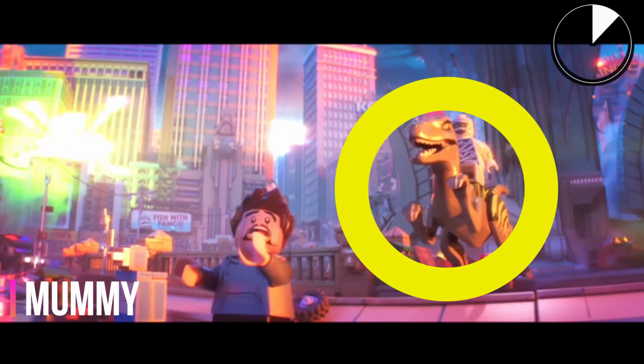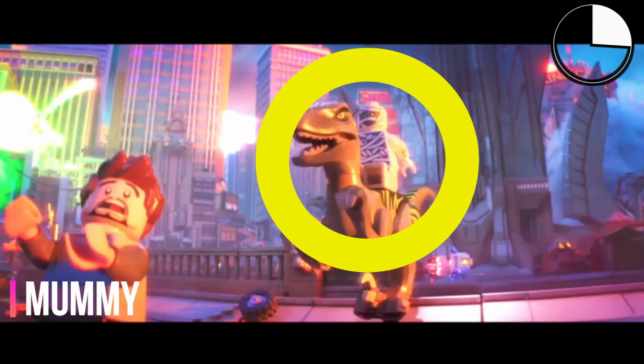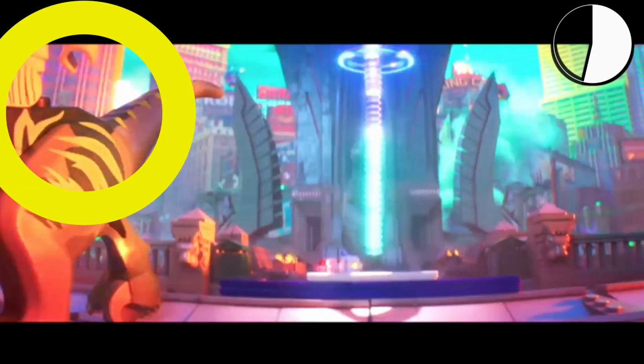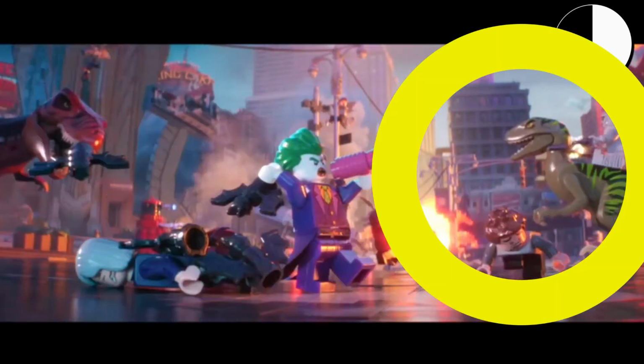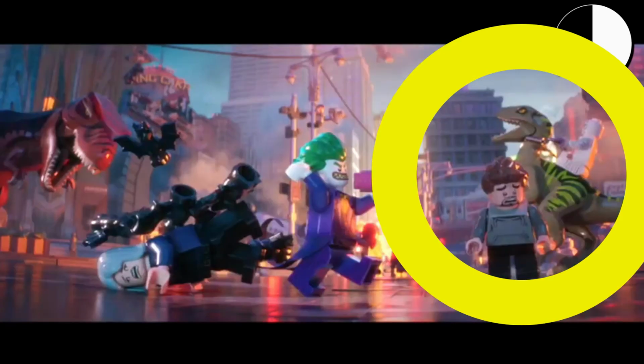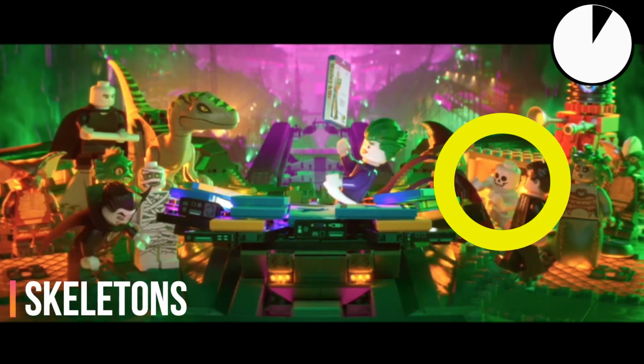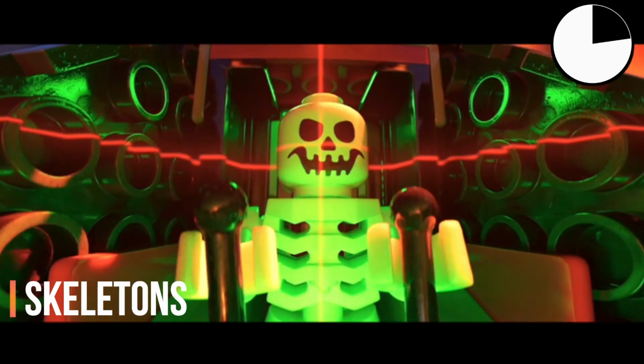Okay, now we have the Mummy. I'm not quite sure if this is a mummy from a movie or just a random normal mummy. I'm not quite sure right now, but I haven't found out. So we never know. And now, our final villain is the Skeletons.